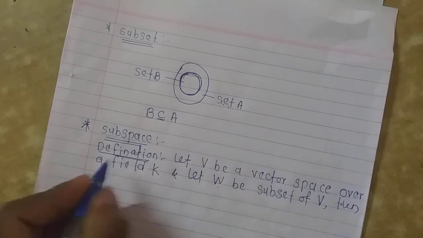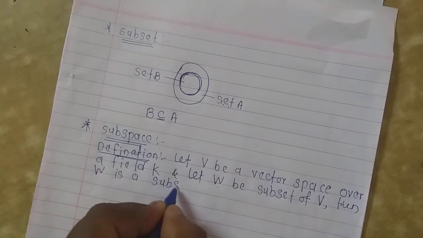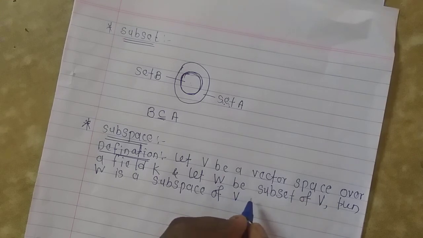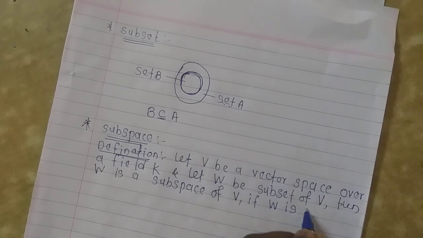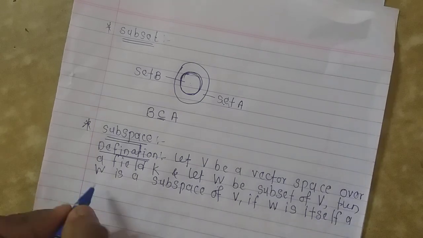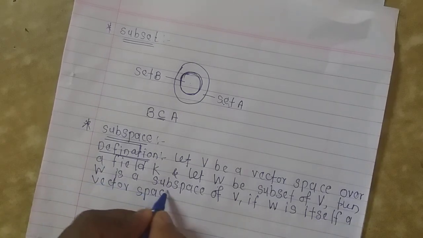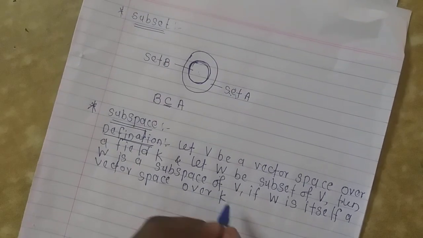Then W is a subspace of V. That means W is a subspace of V if W is itself a vector space over K. Why?